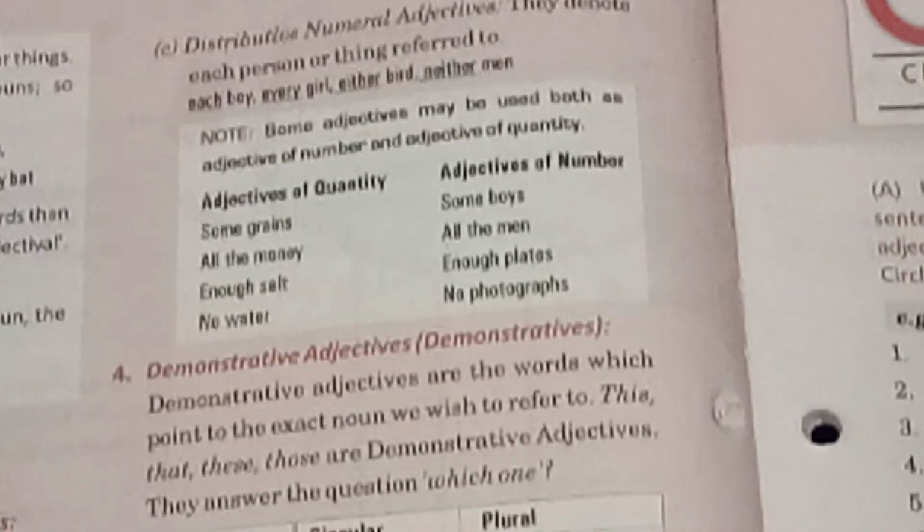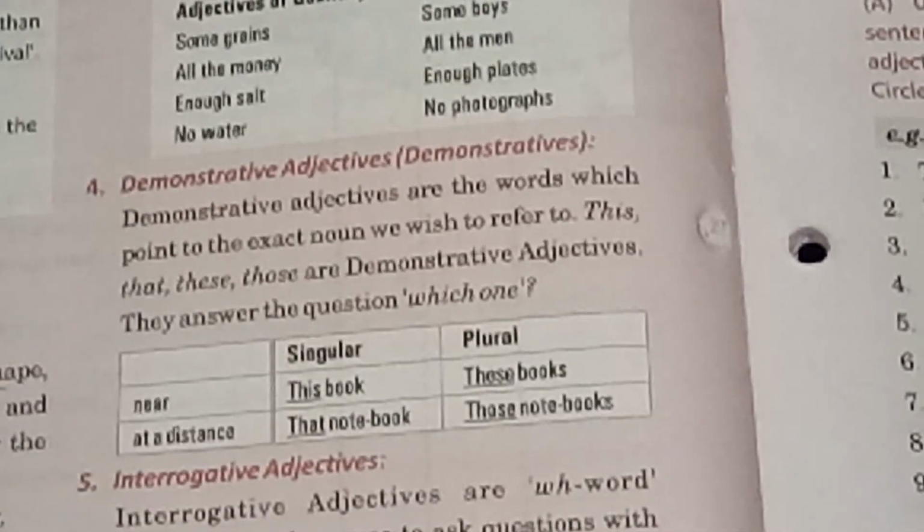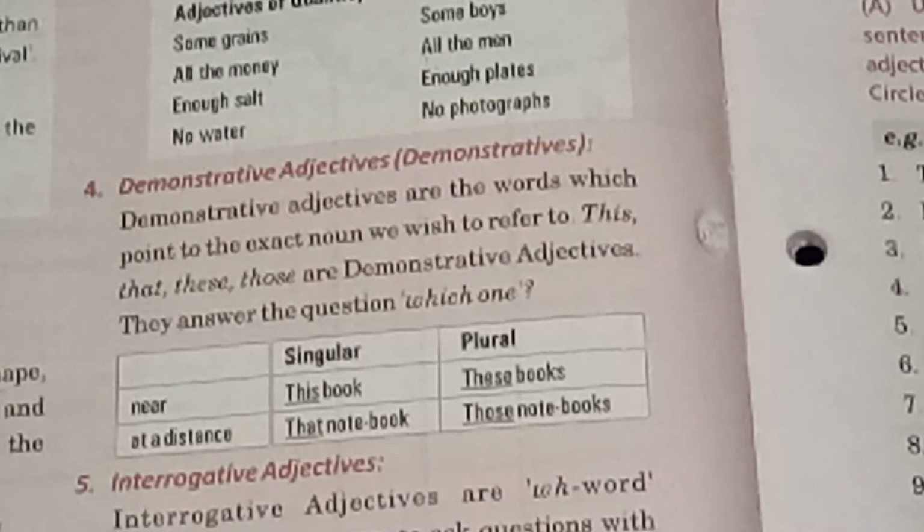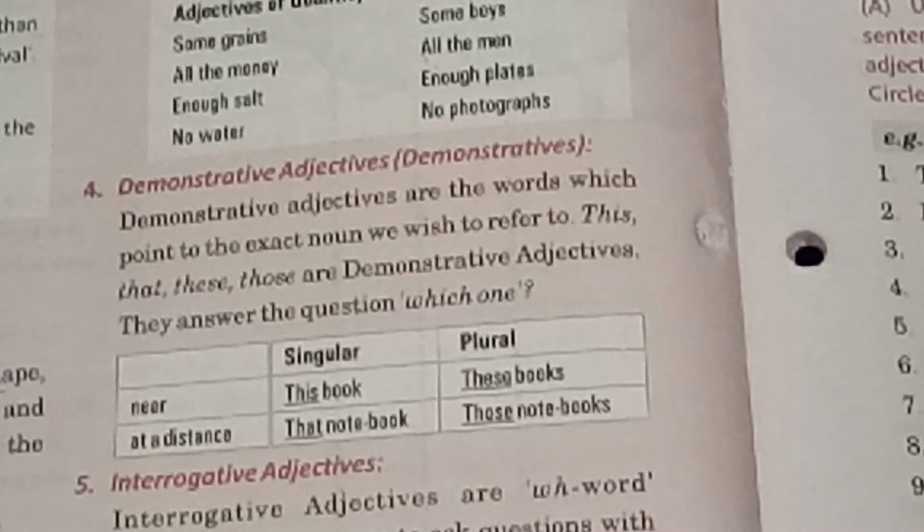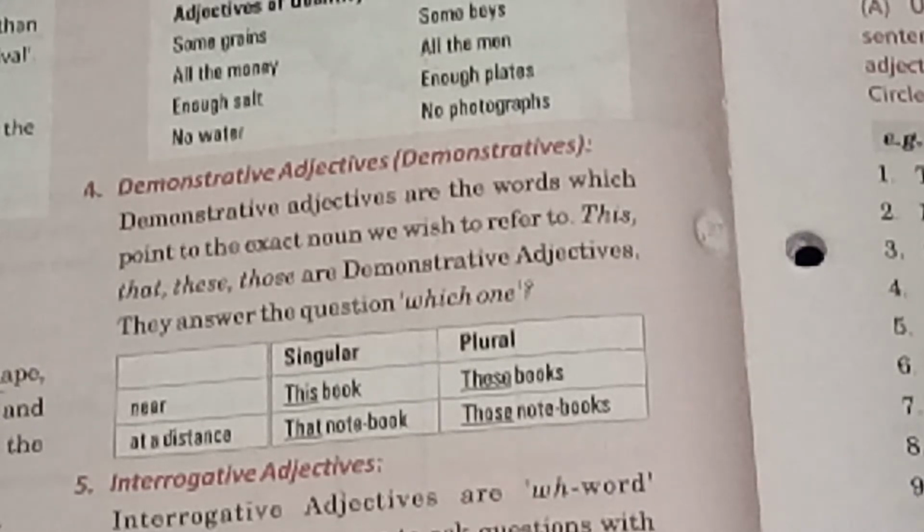Now come to demonstrative adjectives. Demonstrative adjectives are the words which point to the exact noun to which we wish to refer. Finger करके बताते हैं this, that, these, those. But along with these adjectives, there should be a noun. If you say this is a book, then this word becomes a pronoun and not an adjective. If I say this book is mine, then this word is your demonstrative adjective, and its plural is these, second one is that, its plural is those notebooks, right?